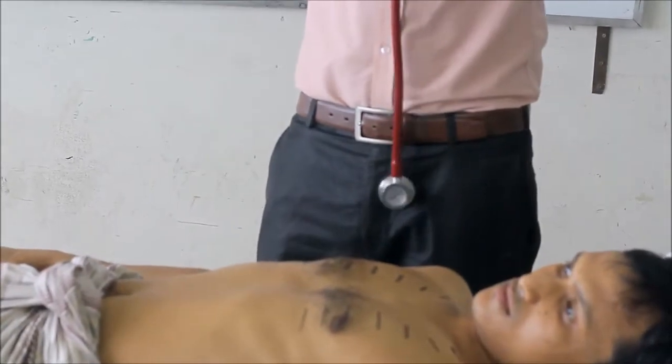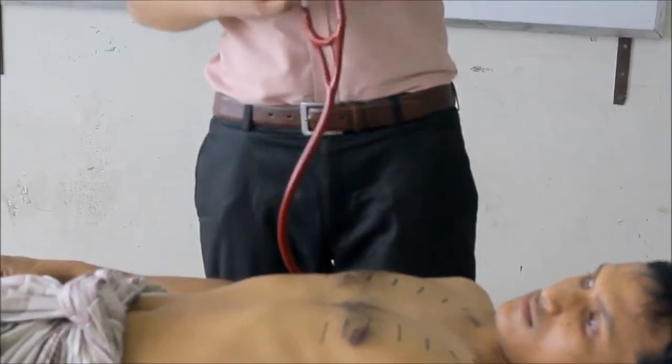At the end of your examination, you have to present your case. You present your case like this. On my examination of the respiratory system, on my inspection, the shape of the chest is normal. Chest movement is normal. There is no sign of dyspnea. Gynecomastia is absent. Hair distribution is normal and pigmentation is absent.